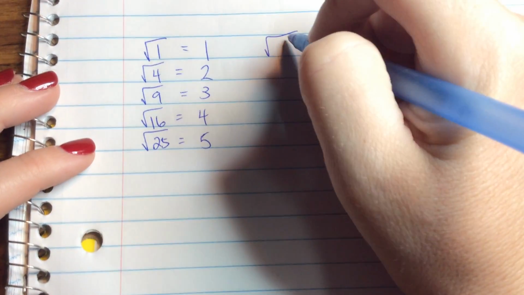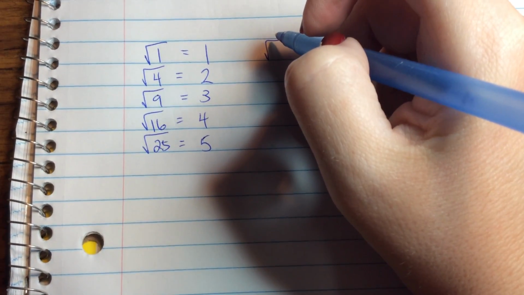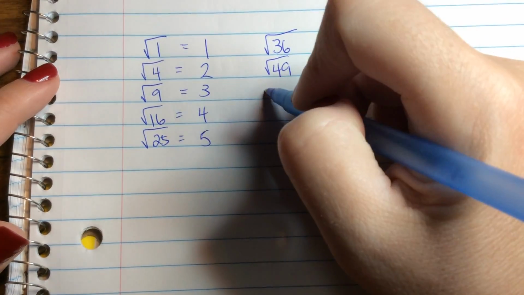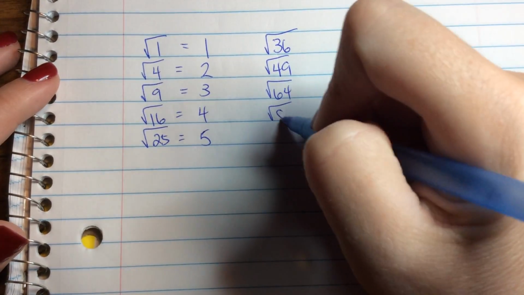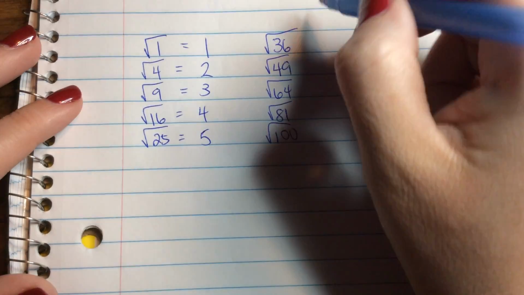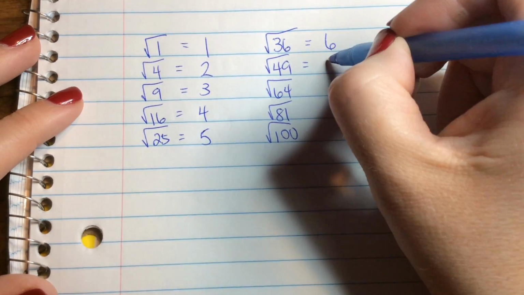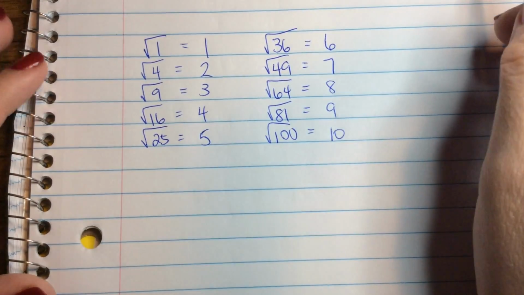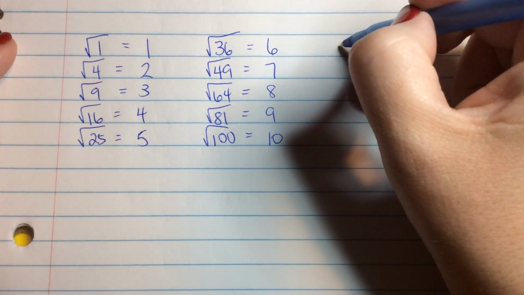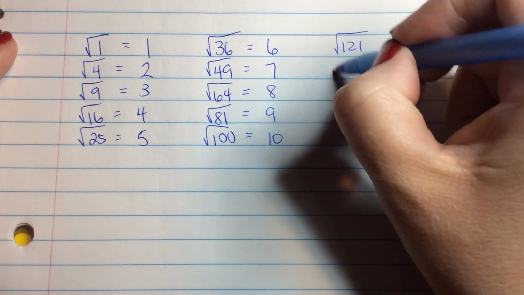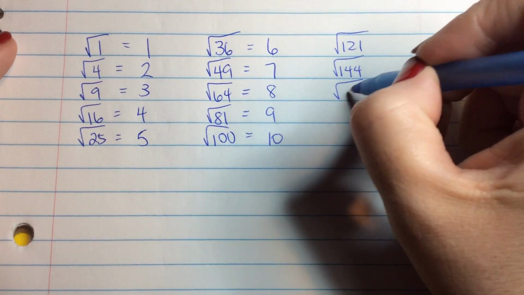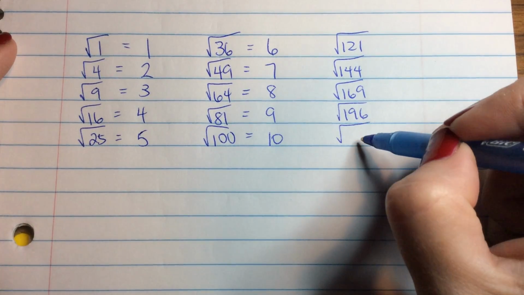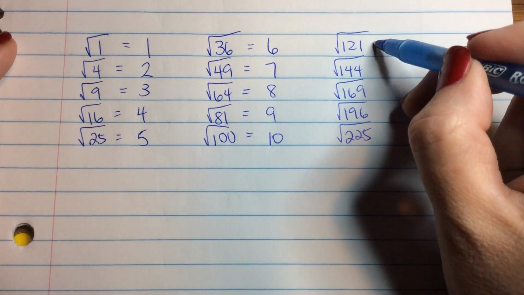So we'll do the square root of 36, the square root of 49, 64, 81, and 100. And then we'll go ahead and do 121, 144, 169, 196, and 225.